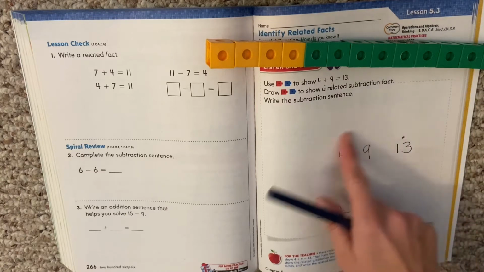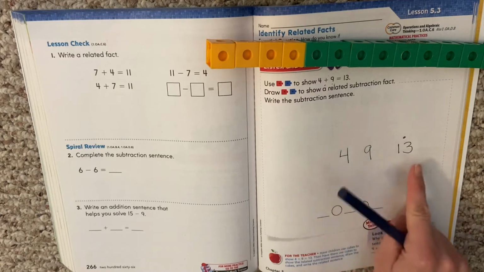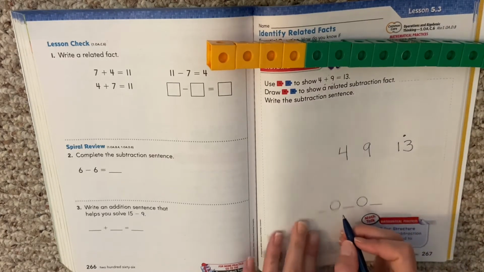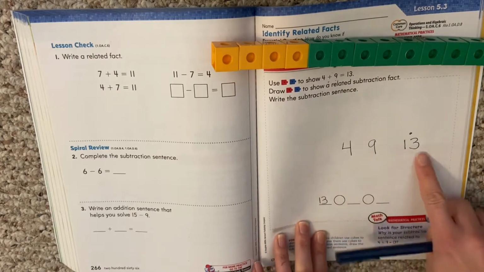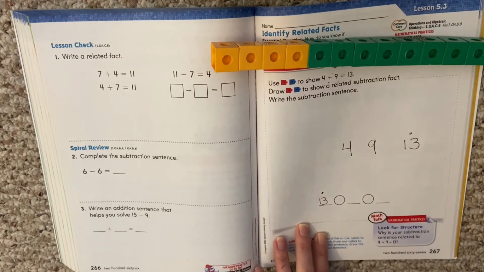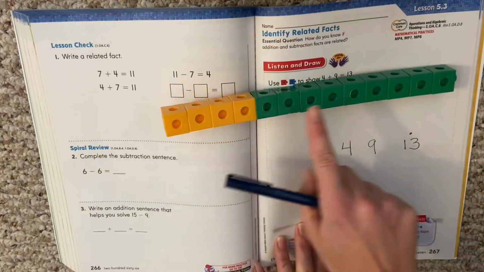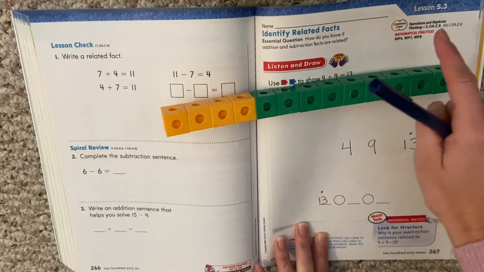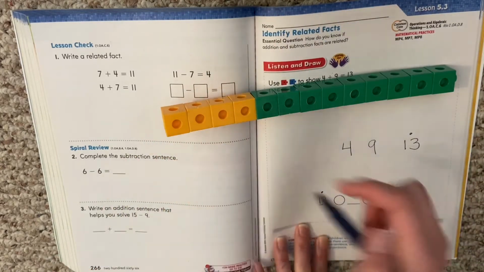So think about our numbers. What number do we need to start with for a minus problem? The biggest number. So what's our biggest number? 13. We must start with our biggest number. If we don't, this won't work. Here's our 13, because remember, 4 plus 9 equals 13. So now for our minus problem, we start with 13.